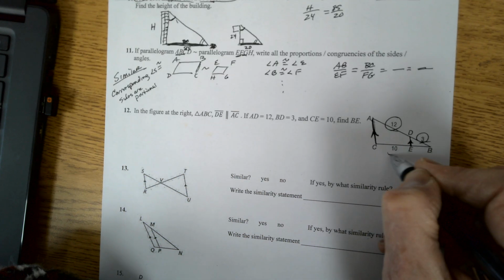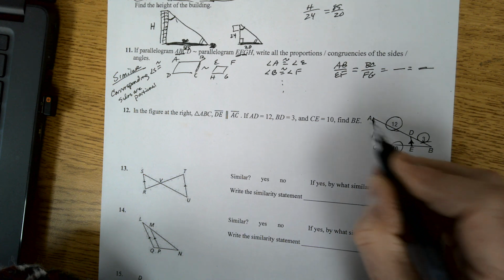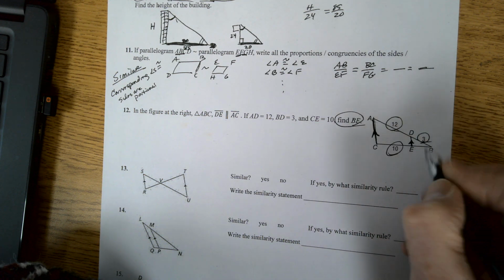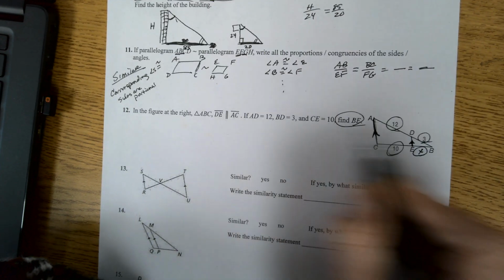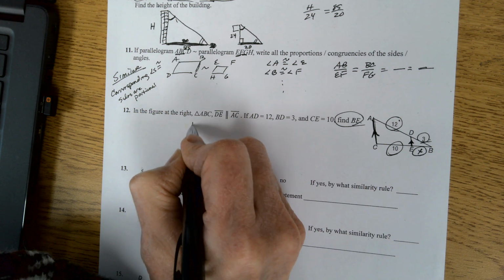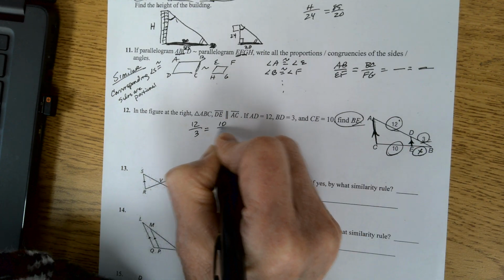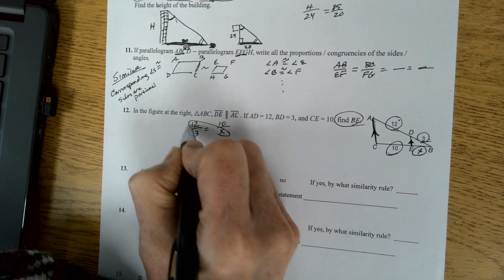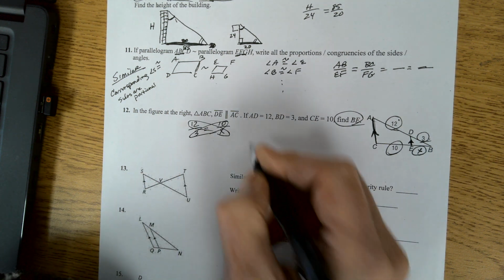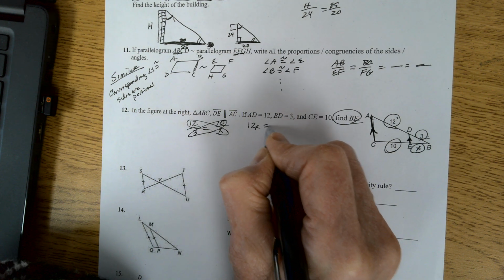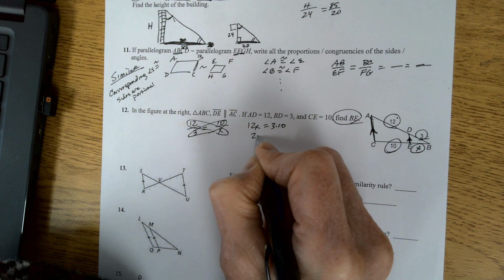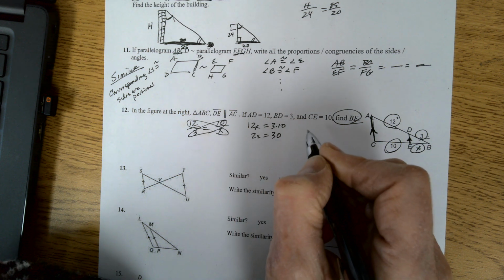So these are going to be divided proportionally. And we have to find BE, so that's where I'm going to put my X. So 12 is to 3 as 10 is to X. And then do your cross products again, okay, and solve it.